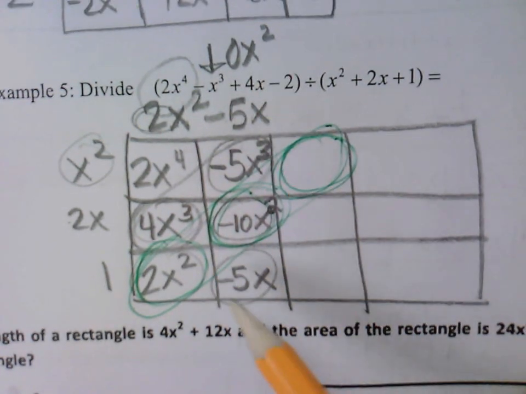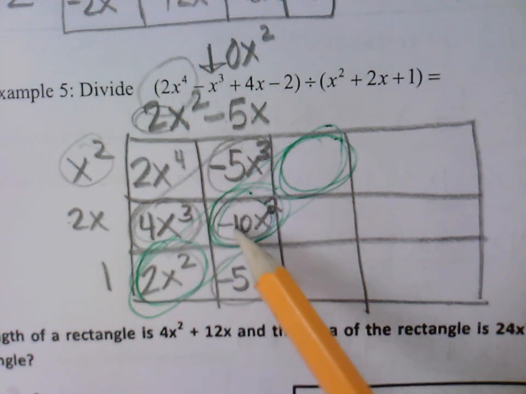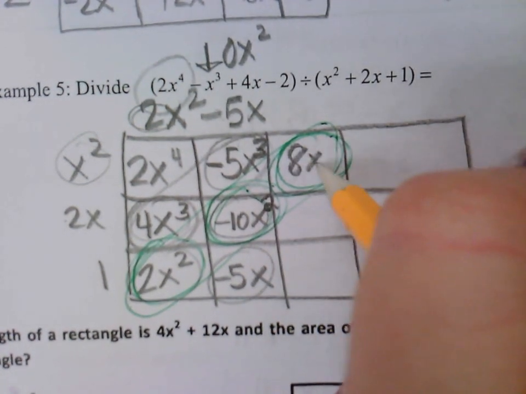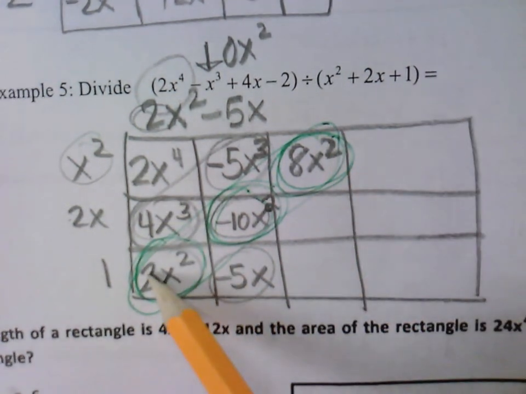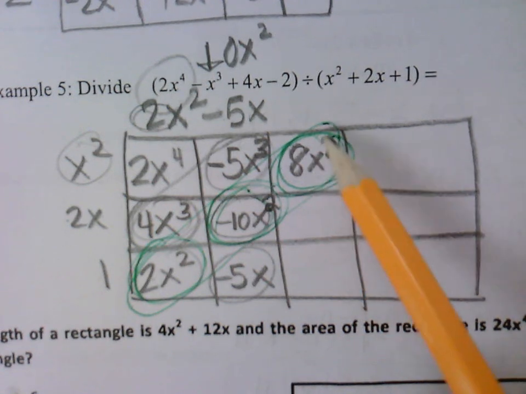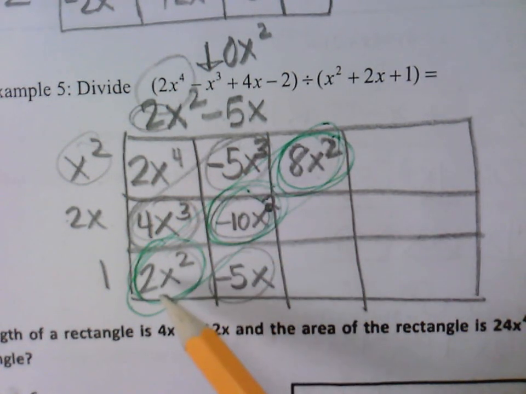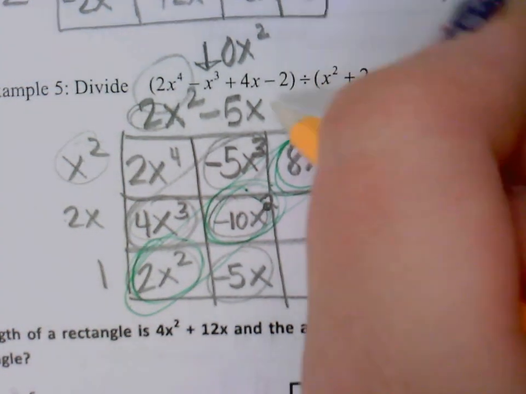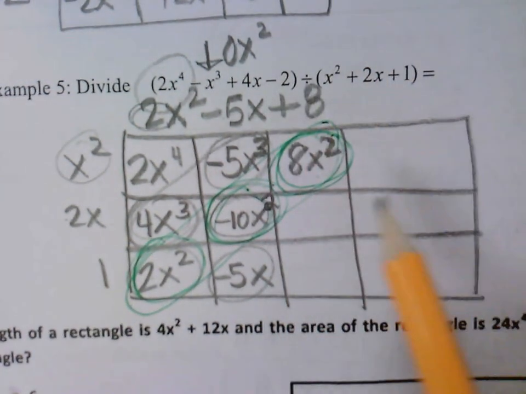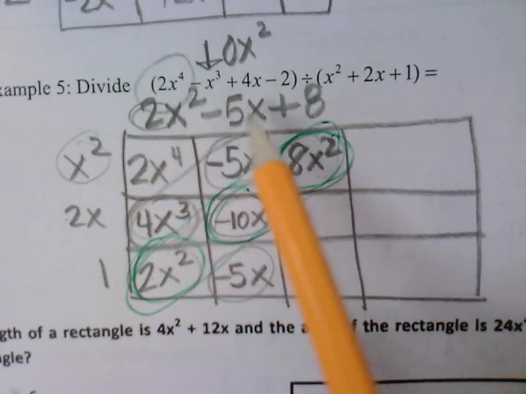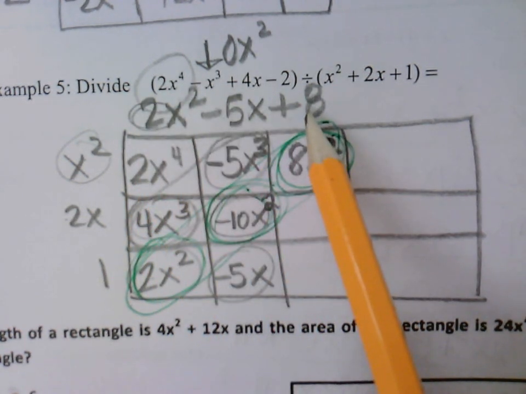All right, how much do I currently have? It looks like I have -8 altogether. So I need +8x squared in this box to add up to 0 altogether, right? I have +2, -10, so I need +8. So that adds up to 0 on that diagonal. So the last term of my quotient is just a +8, right, to get me 8x squared. That's your entire quotient. So anything after this constant is going to be a remainder.